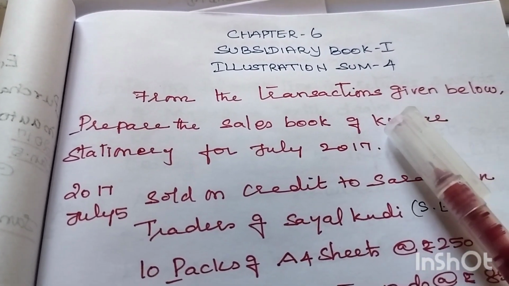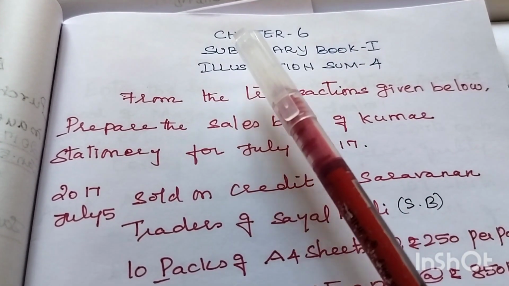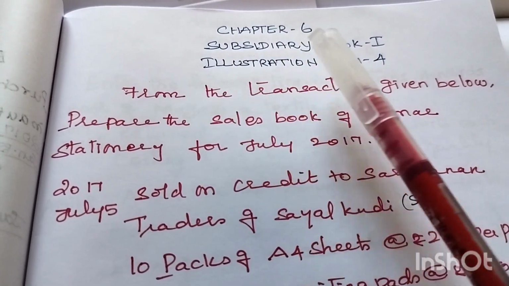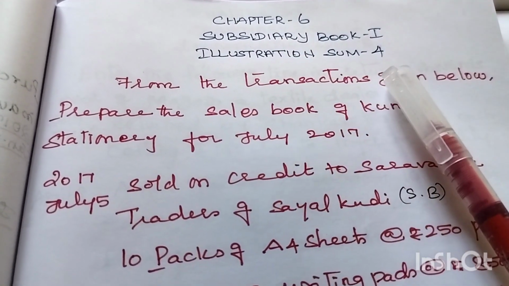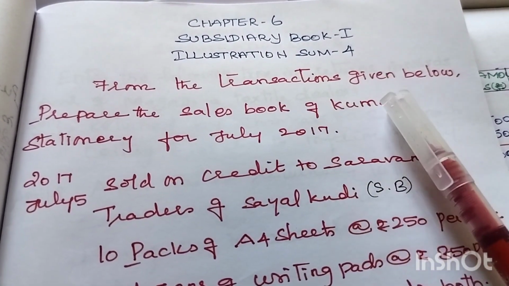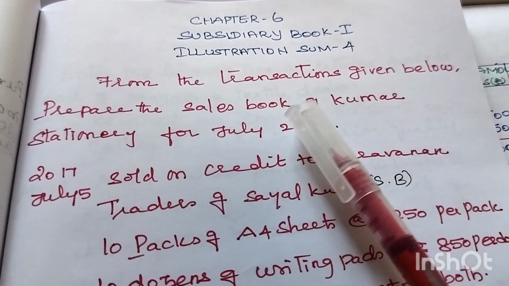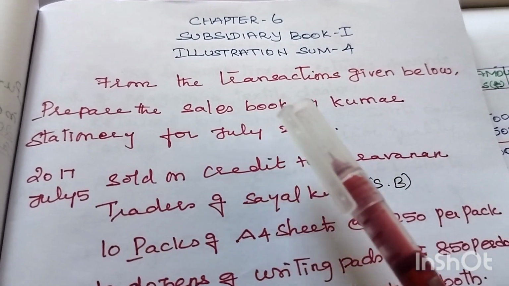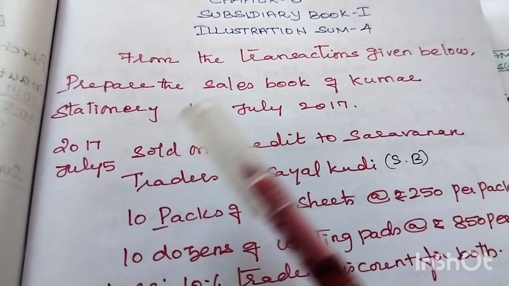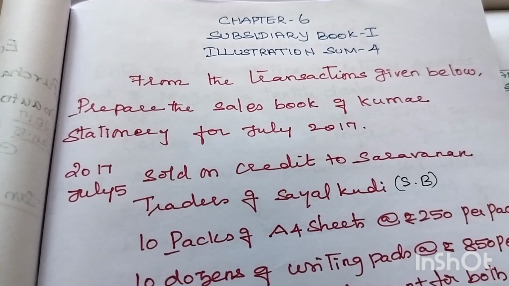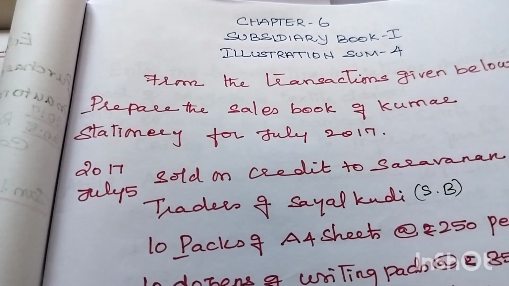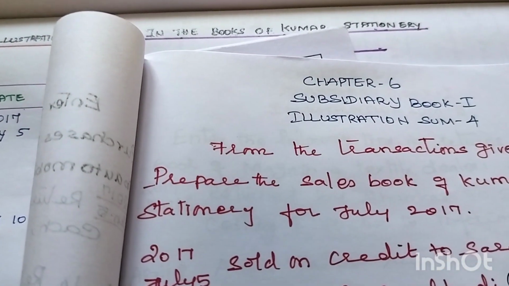In this video, we are going to learn about 11th Standard Accountancy, Chapter 6, Subsidiary Book 1, Illustration Sum 4. From the transactions given below, prepare the sales book of Kumar Stationery for July 2017. So, what we are going to prepare? We are going to prepare the sales book for Kumar Stationery Mart.